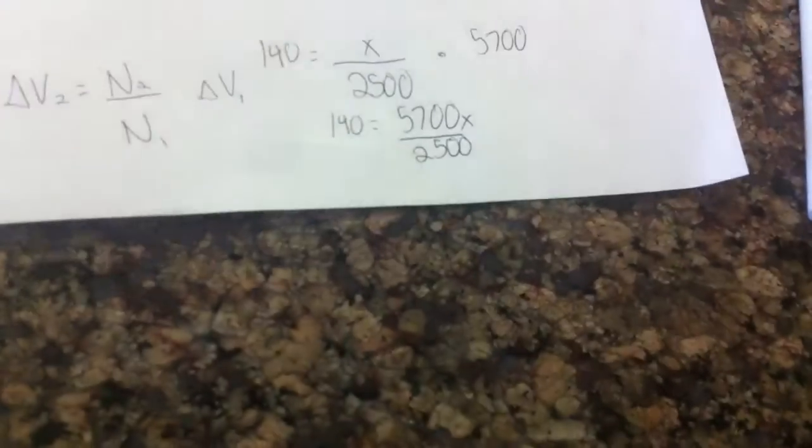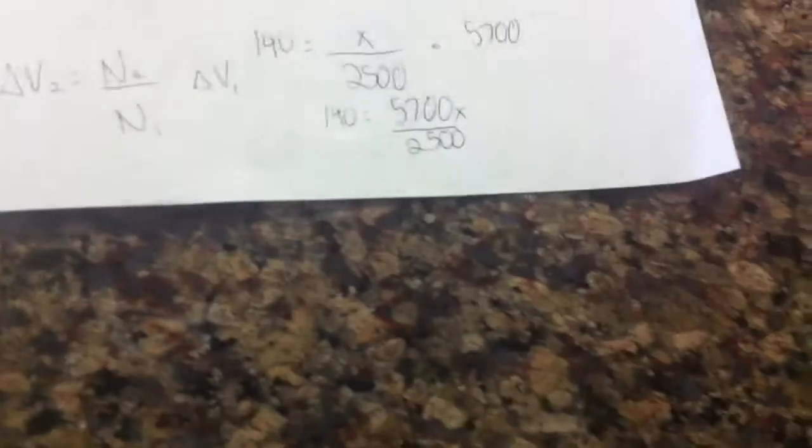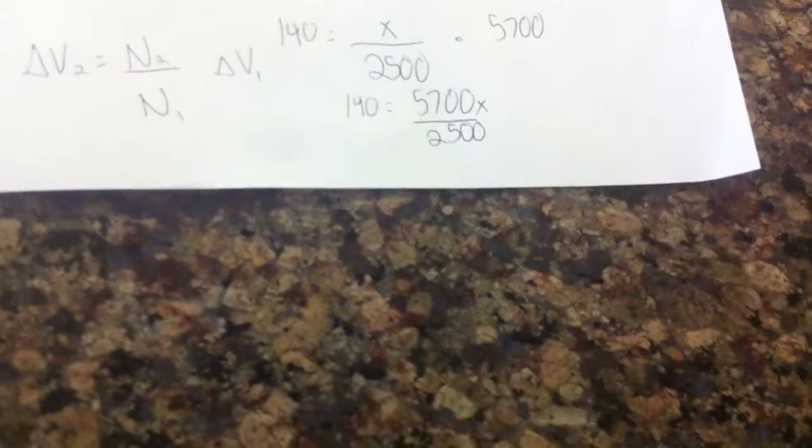Just to make it look a little better, 140 equals 5,700 X over 2,500. So what we're going to do here is multiply 2,500 times 140, and we get 350,000.